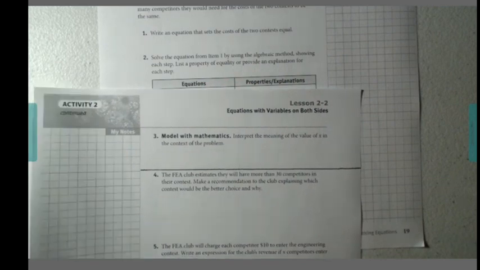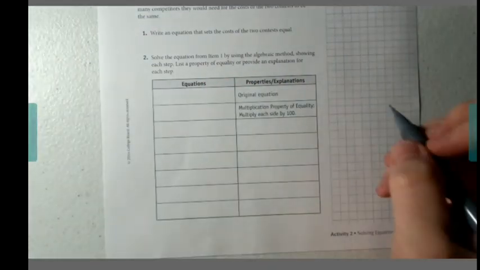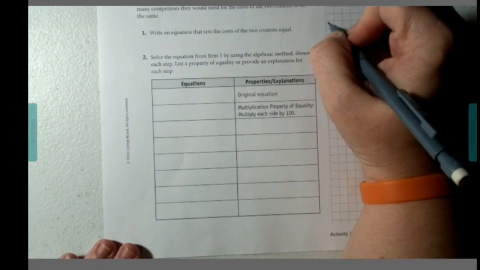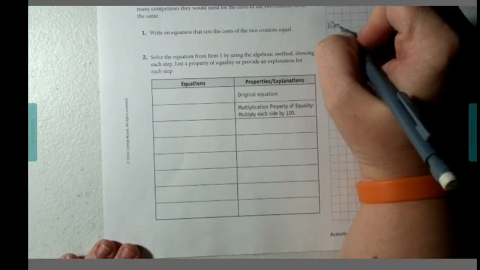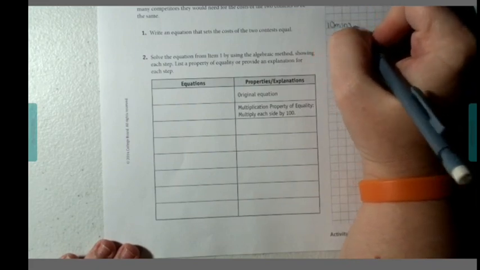I want you and your table mates to work on these 3 questions. I'm going to give you 10 minutes time. So go ahead, pause the video, and work on these 3 questions, 1, 2, and 3.